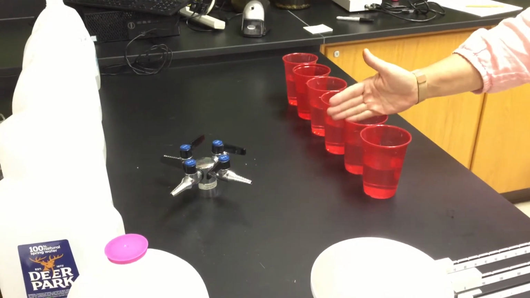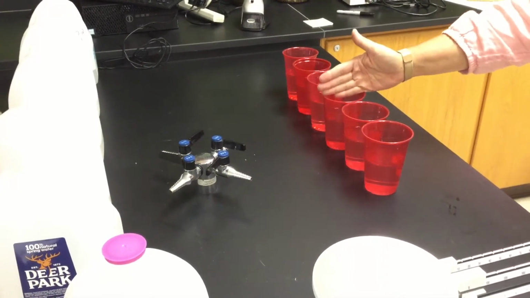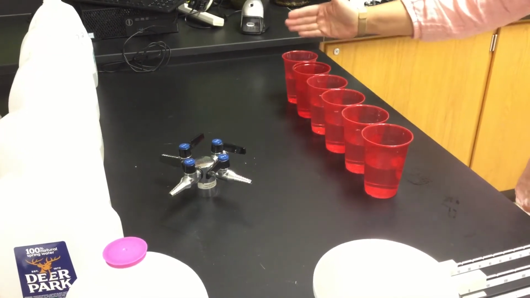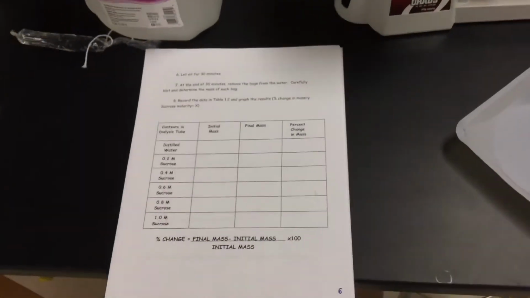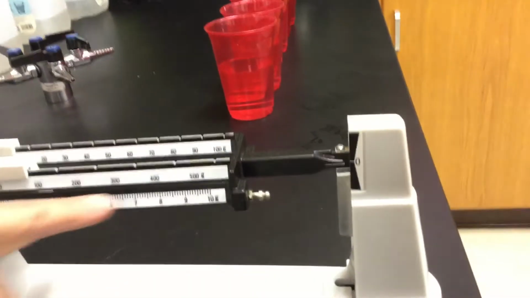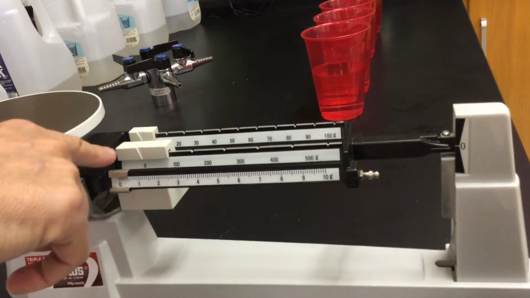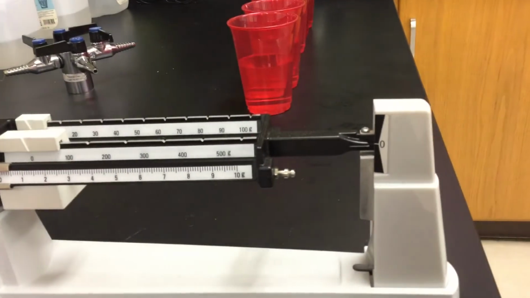Next, into distilled water, I have 0.2 molarity. Which way are things moving? 0.4 into distilled water, 0.6, 0.8, 1.0. All of them are going into distilled water. So as we're looking at this, you guys are using gram scales. It is zeroed right now. So you can see all of our numbers. We have 0 to 10 grams, we go by 100 grams, we go by 10 grams. So hopefully you guys are used to utilizing gram scales.